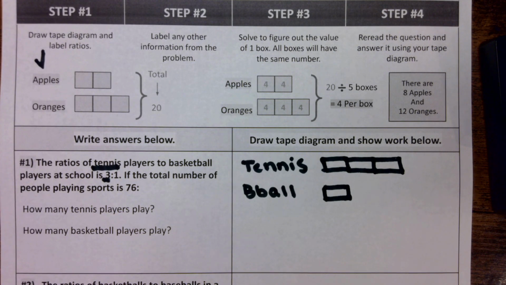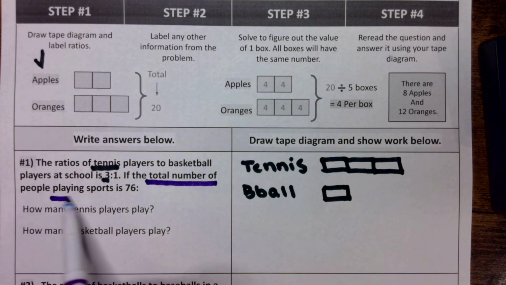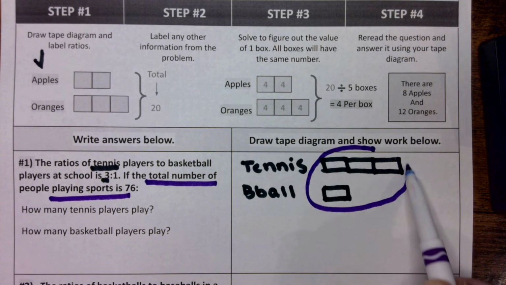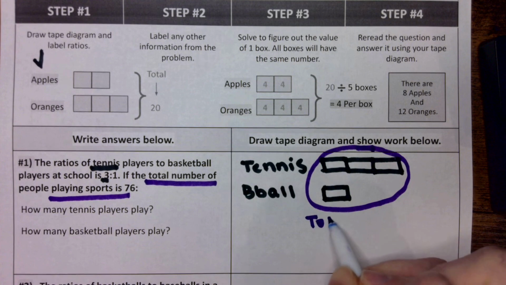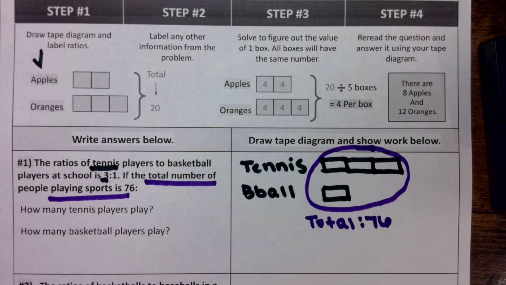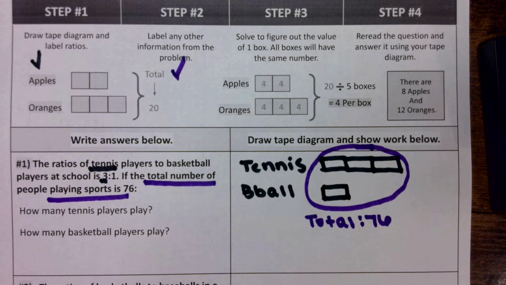Step number 2, I'm going to label any other information from the problem. It says the total number of people playing sports is 76. So I'm going to circle all of my boxes since we're talking about the total. And I'll write total 76. Completed step 2. Step number 3, I'm going to solve to figure out the value of one box.